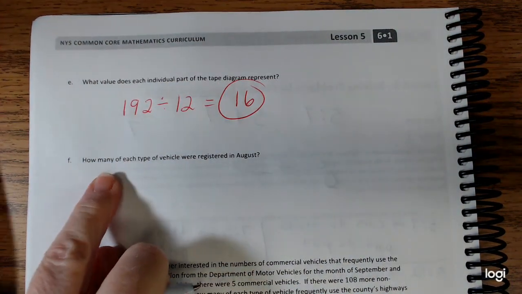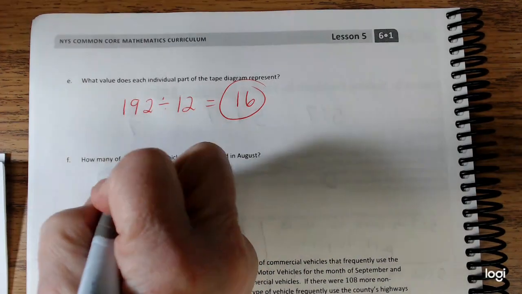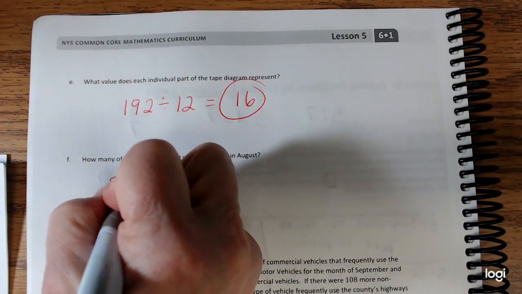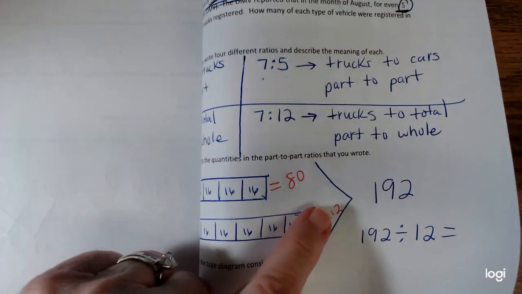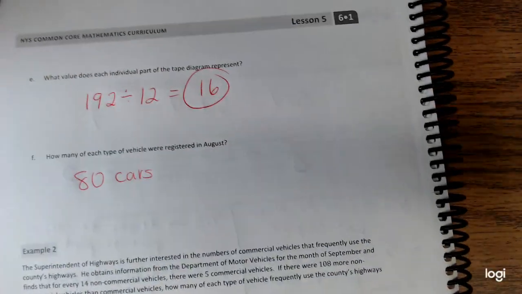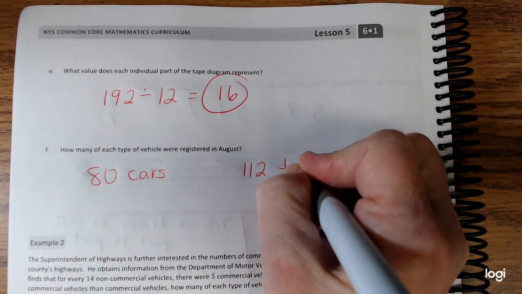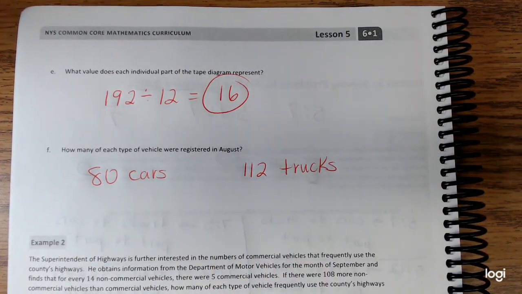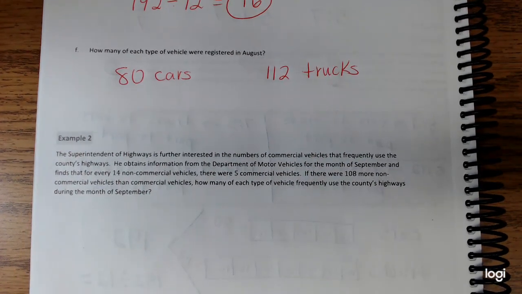Part F says, how many of each type of vehicle were registered in August? Well, we solved that. We said that there were 80 cars. And if you don't remember, you can always flip back over here. Those were our 2 numbers. And we found out that there were 112 trucks. We were able to solve all of this by using the ratio and the numbers in our story problem. Okay, let's move down to example number 2.